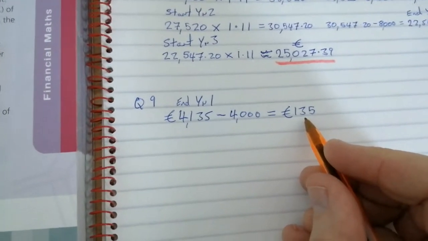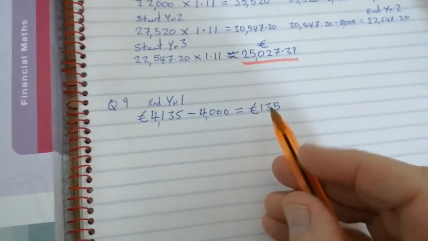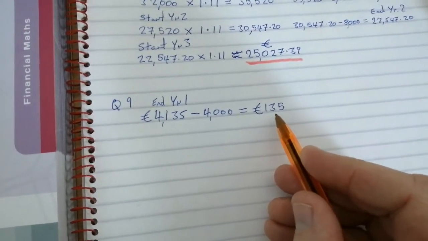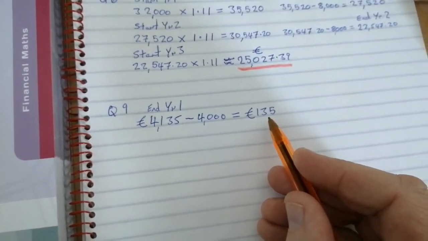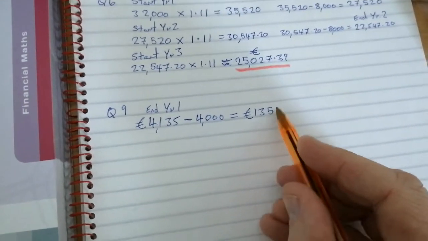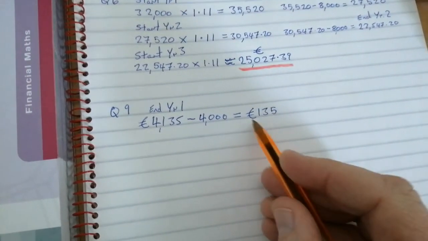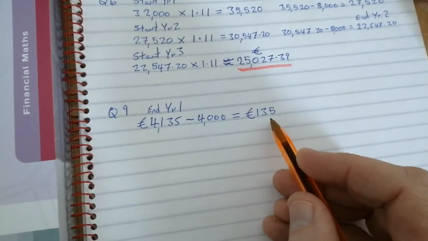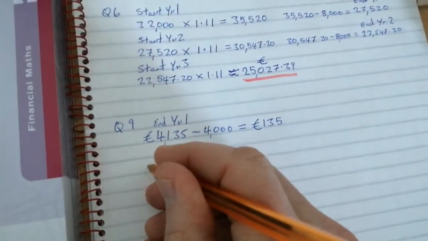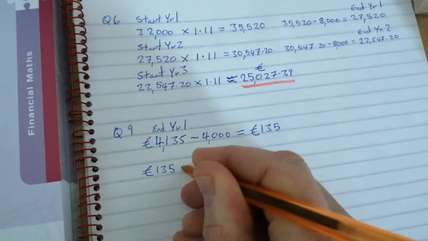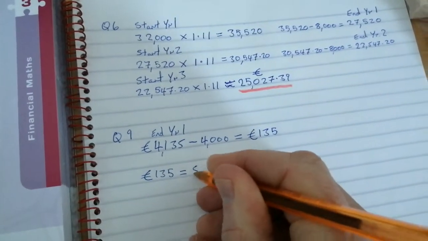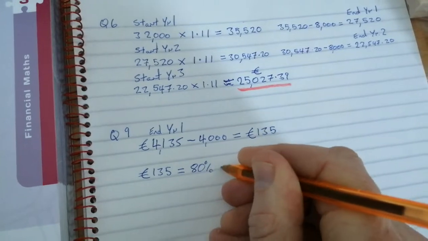That 135 euros, if that's the interest after the tax has been deducted and that you're being taxed at 20%, well then this represents the other 80% of the interest that you earned. So if we want to take that 135 to be equal to 80% of the interest.